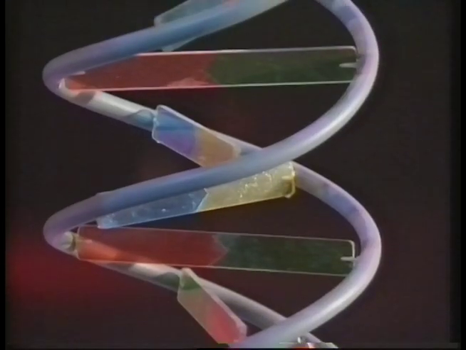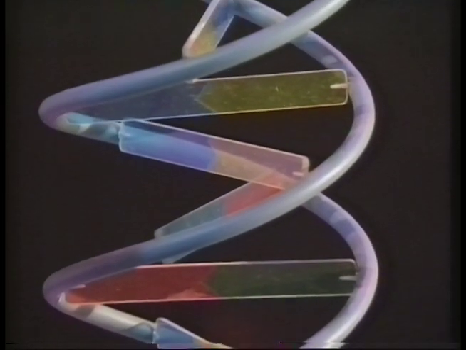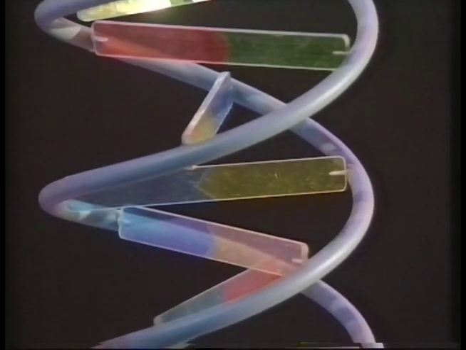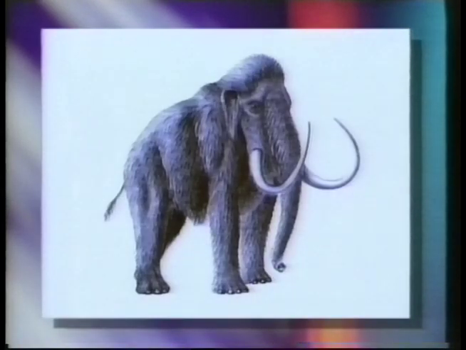DNA is the blueprint of life. Its strands carry the genes, the building blocks that hold all the inherited information to make living things. 1984 brought the first discovery of extinct DNA, extracted from the skin of the quagga, which died out over 100 years ago. Then came 40,000-year-old mammoth DNA, and then 17-million-year-old DNA from a magnolia leaf. The ancient DNA race was on.